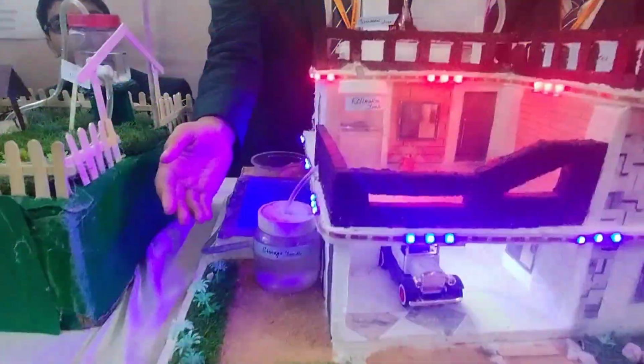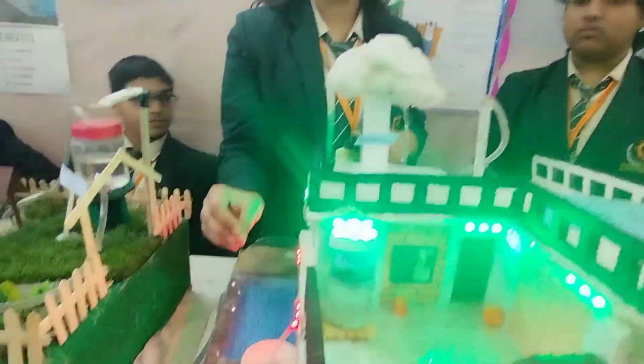This water is not suitable for drinking purposes. It needs to be purified further.